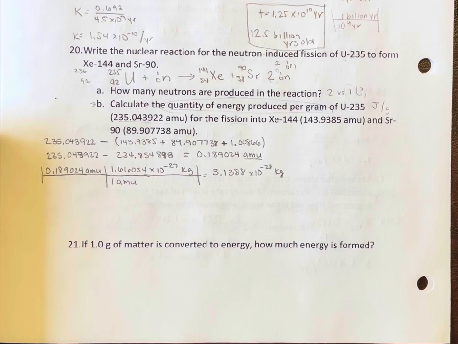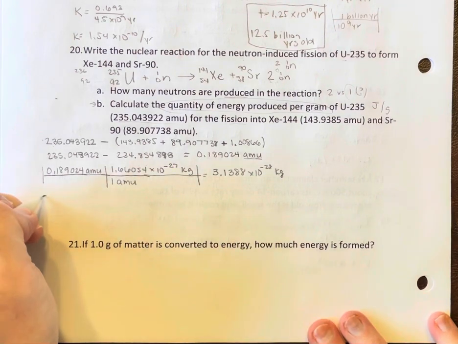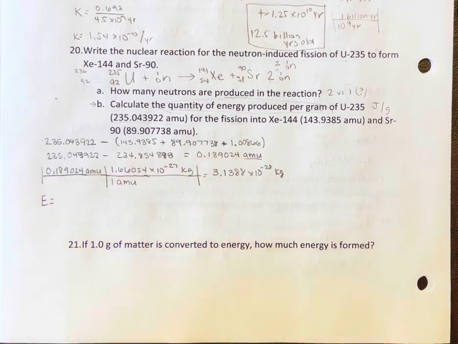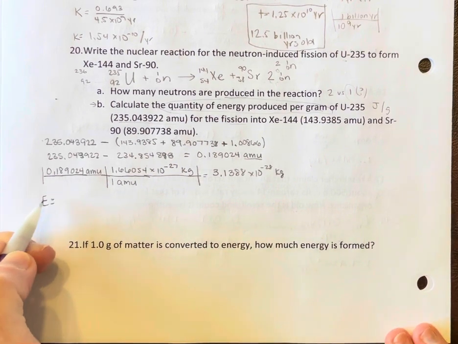Okay. So now we are going to use our energy from our Newton equation, or Einstein actually, E for Einstein.